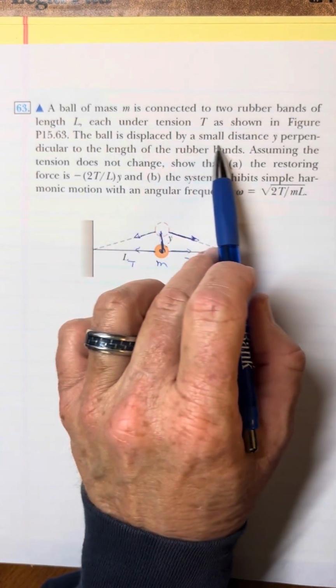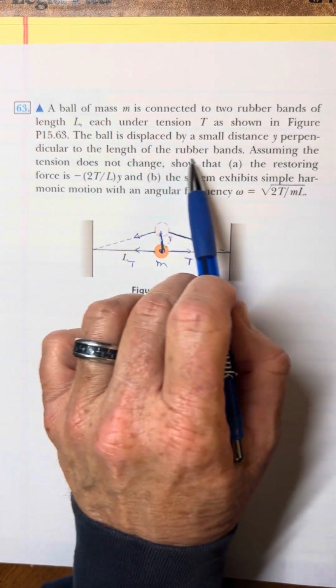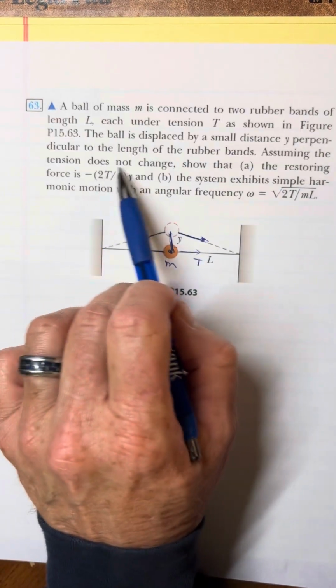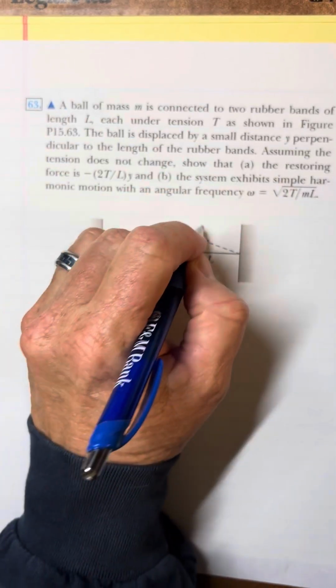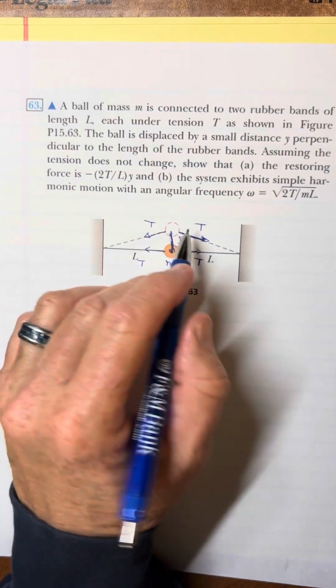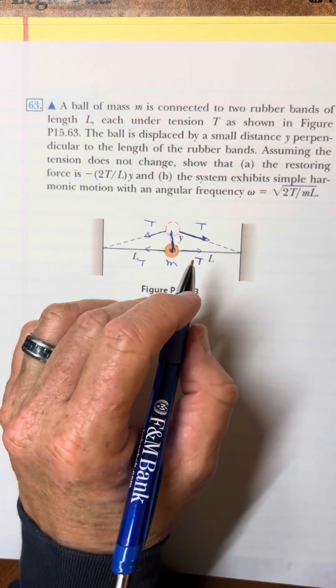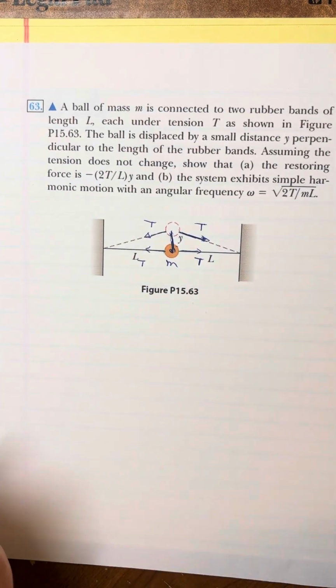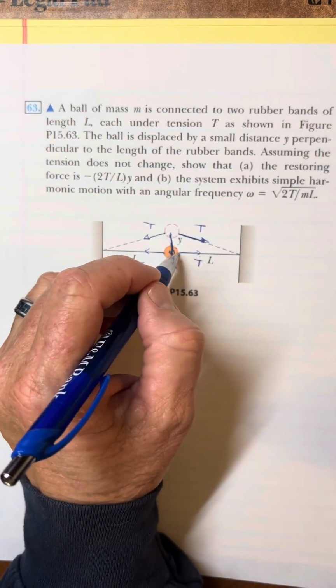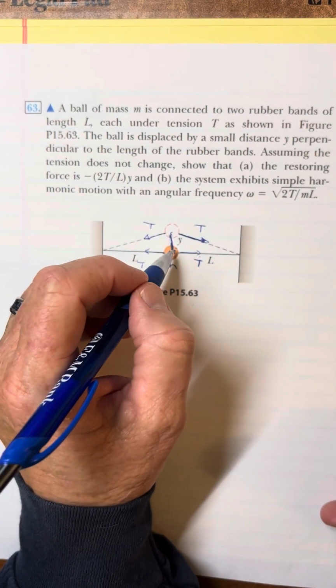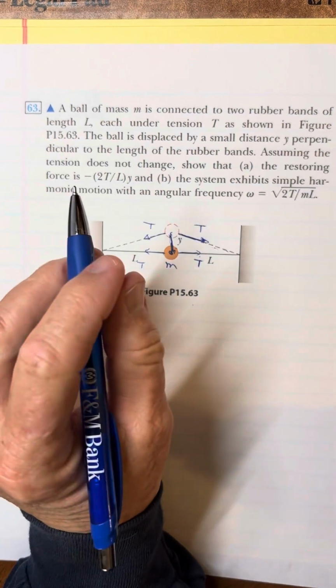The ball is displaced a small distance y perpendicular to the length of the rubber bands. Assume that the tension does not change. So we can say the tension is the same. In reality, it probably changes a little bit from here to here because it looks like we'd be stretching the rubber band a little bit.